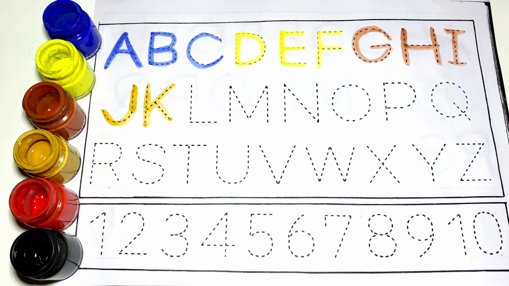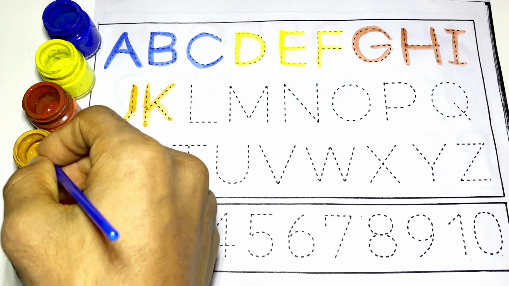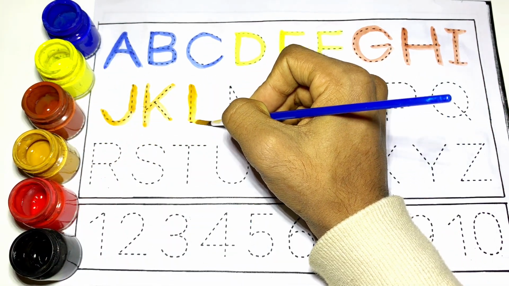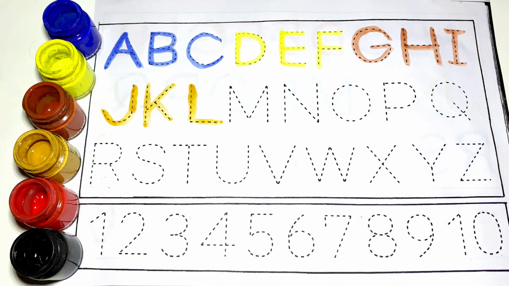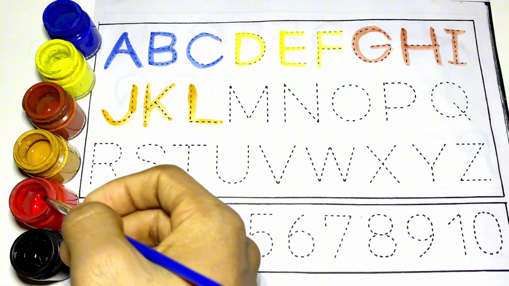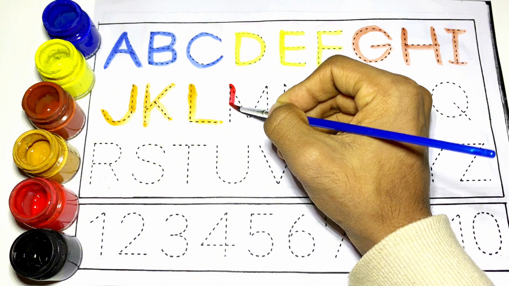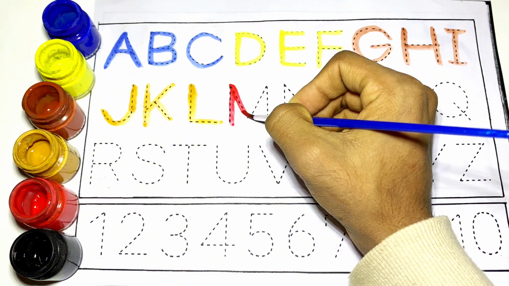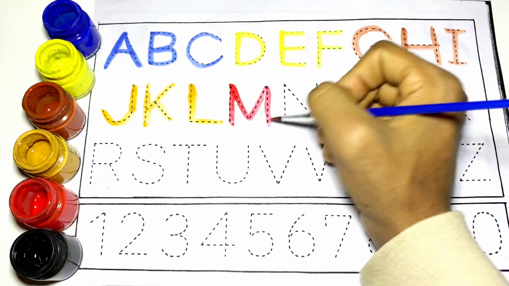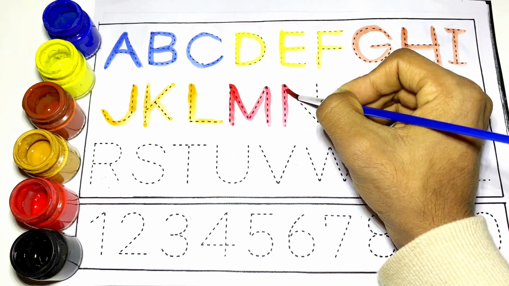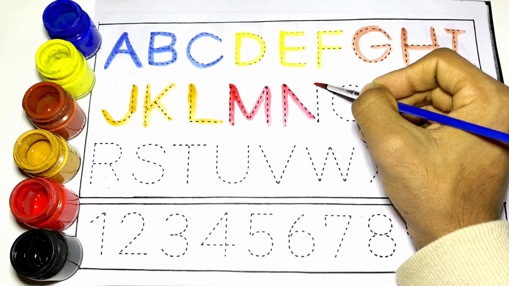And use yellow ochre color. Kids, now draw M. M for moon, M for monkey. And use red color. Kids, again use red color and draw N. N for nose, N for nest.